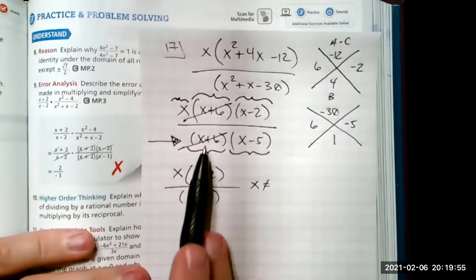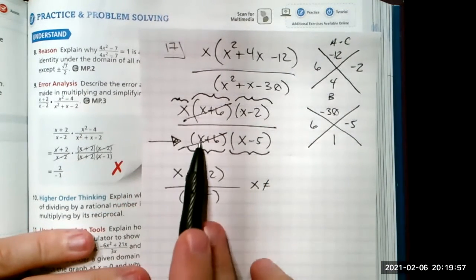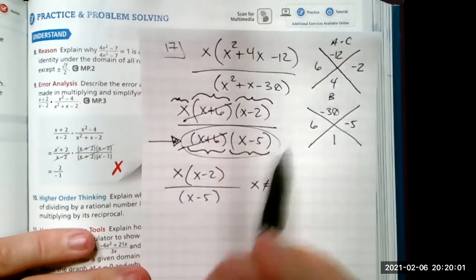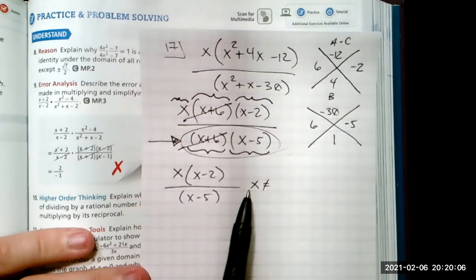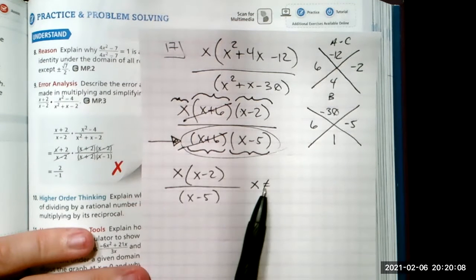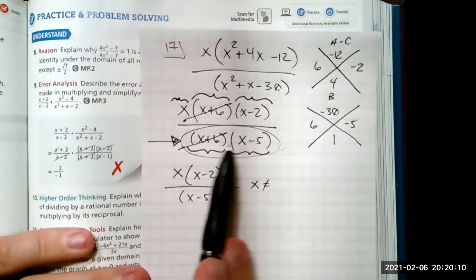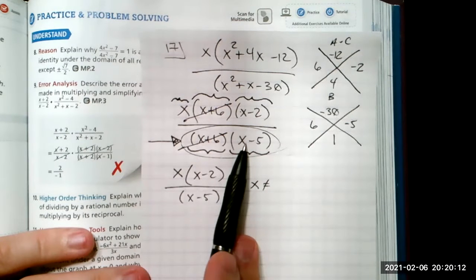So what I need to do is go to this step right here, the step before I've canceled anything out. So kind of imagine that that's not crossed out yet. I need to look at everything in my denominator and I need to exclude, that's why it says x is not equal to, any number that's going to make my denominator 0.